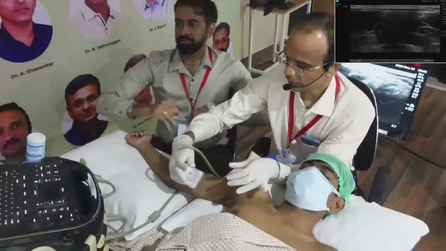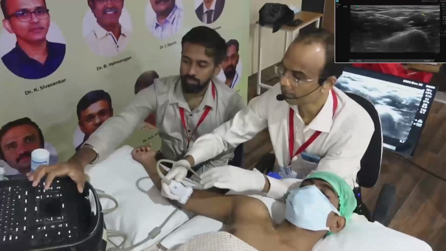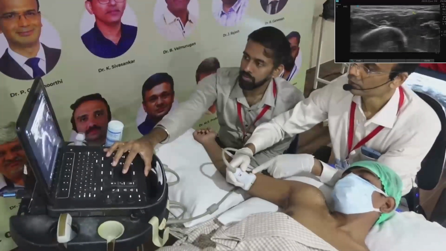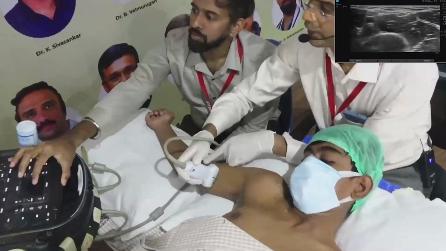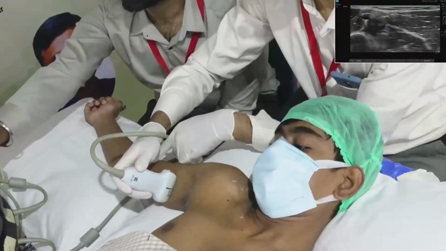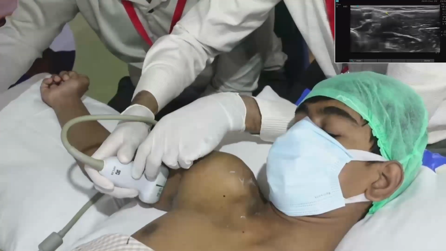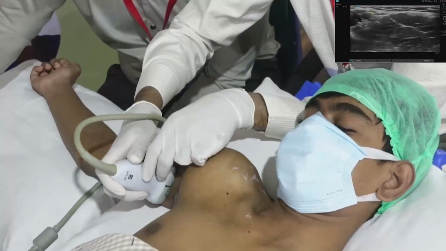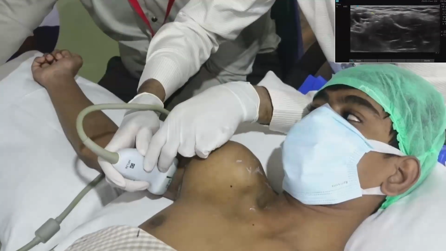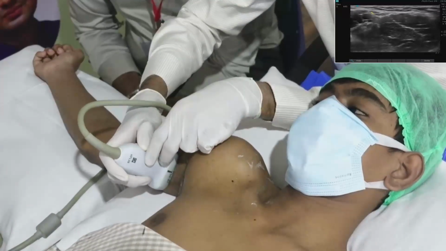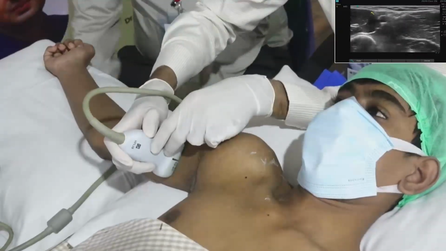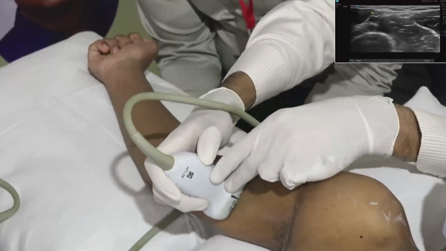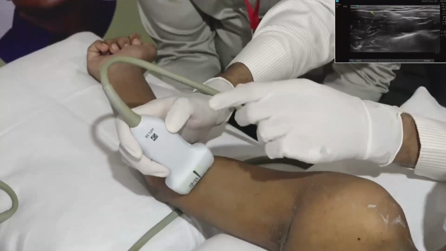So again, to revise, I'll come back from the medial epicondyle area. If you trace the ulnar nerve in the subcutaneous area and come near the axillary artery, giving the drug around the ulnar nerve usually takes care of the medial cutaneous nerve of the forearm also. The other way of doing it is to look for the basilic vein and give the drug there, if possible.